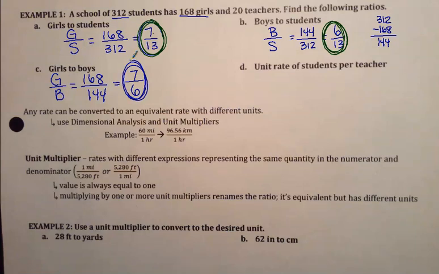All right, now we're changing gears a little bit. We want the unit rate of students per teacher. So students goes in the numerator, teachers go in the denominator. We have how many students? Excellent, 312. We have how many teachers? Great, 20. And if we want the unit rate, we are literally going to divide 312 divided by 20.